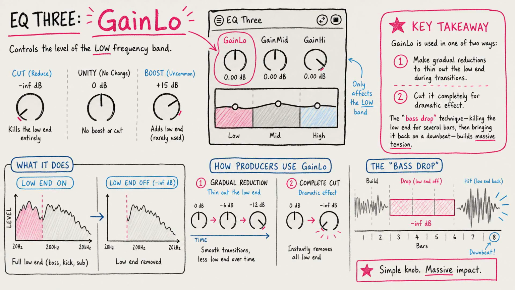In practice, you'll typically use GainLo in one of 2 ways, either making gradual reductions to thin out the low end during transitions, or cutting it completely for dramatic effect. The bass drop technique, killing the low end for several bars and then bringing it back on a downbeat, remains one of the most effective tension building tools in electronic music production, and GainLo makes this trivially easy.